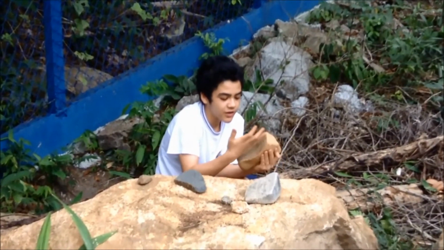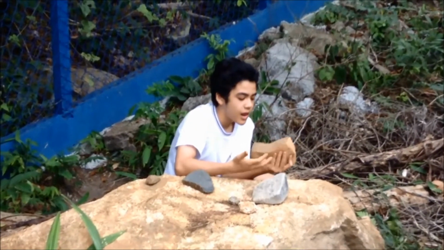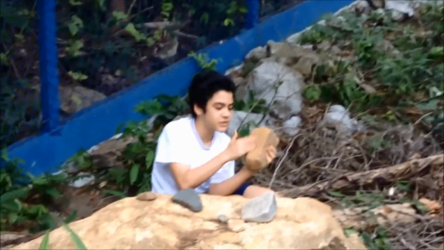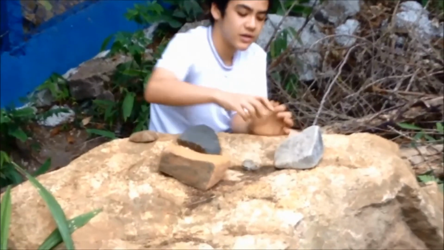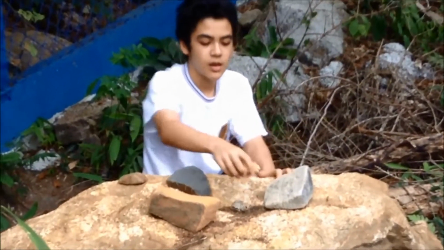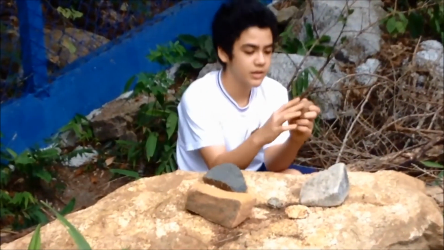Oh, here it's a metamorphic rock. It was formed by a lot of layers. It was a sedimentary rock before. As you can see here, you can see the layers. But if you scratch a metamorphic rock, it doesn't release much. If you scratch here, look, it's already in pieces, the sedimentary. So as you can see, the layers.